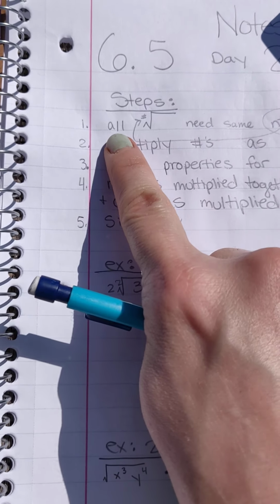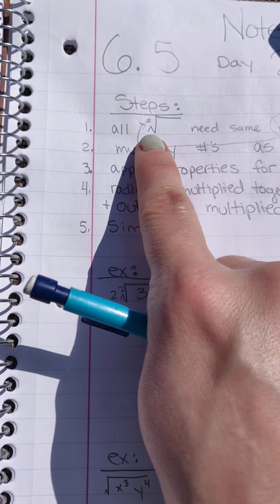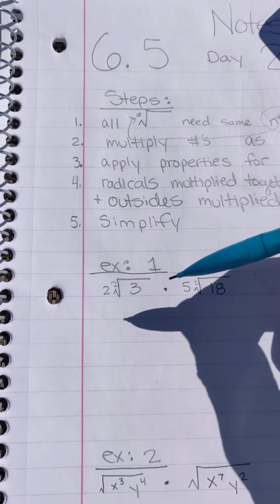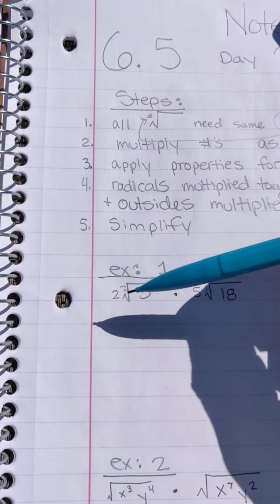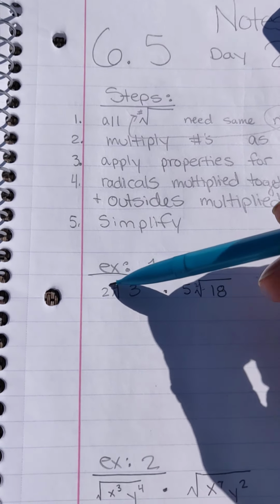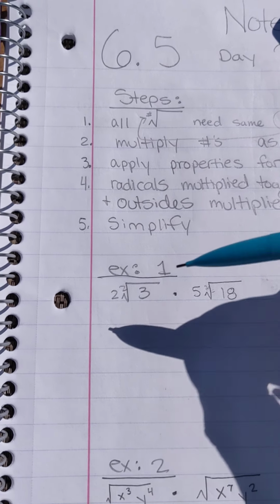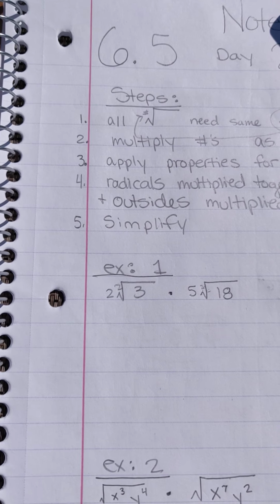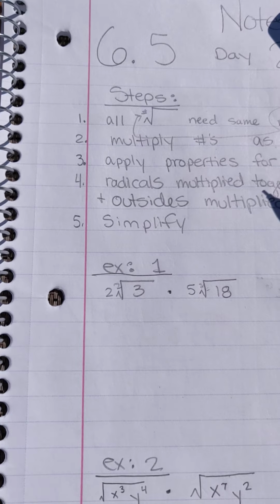So step 1 says all the numbers on that little ledge under the radical need to be the same nth root. Just like I said here, we have a 2 here and a 2 here. If we had both 3s here, then we could do those together. If we had both 4s, then those could be joined together. Same thing if there were 5s or any other number. So that number needs to be the same for both parts of the problem. Then we're going to multiply the numbers as usual.